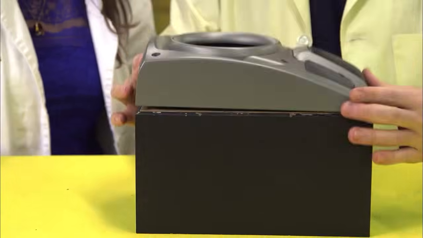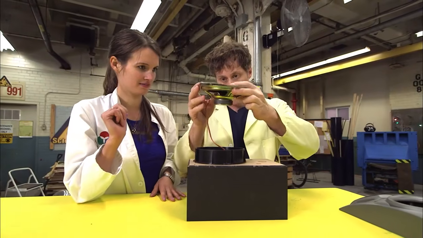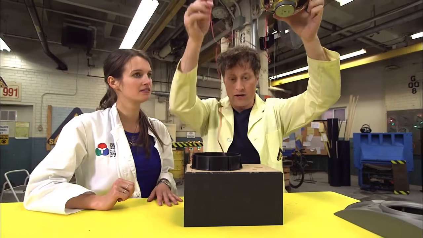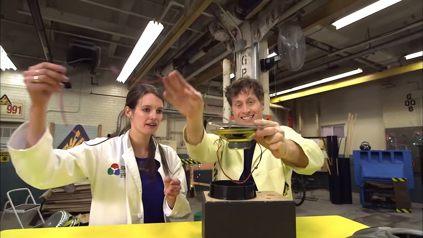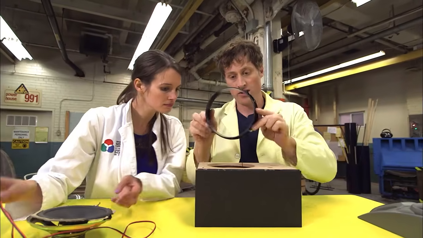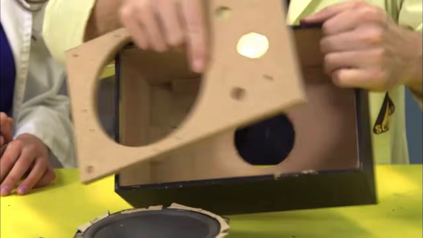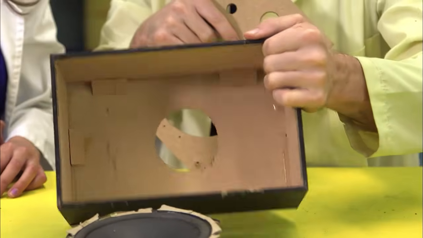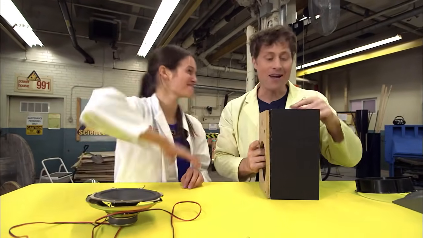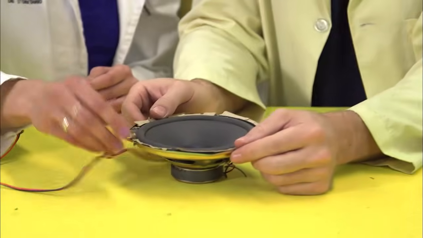Okay, so it's got the cover. That's cool. So what I find interesting is there's the speaker and the wires, right? Because it's electrical amplification. But check this out. This is just a ring to hold that on. And the rest is just an empty box. We know what that is. Resonance chamber. That's right. So that's why it's an empty box. So let's take this apart too, see what's going on.